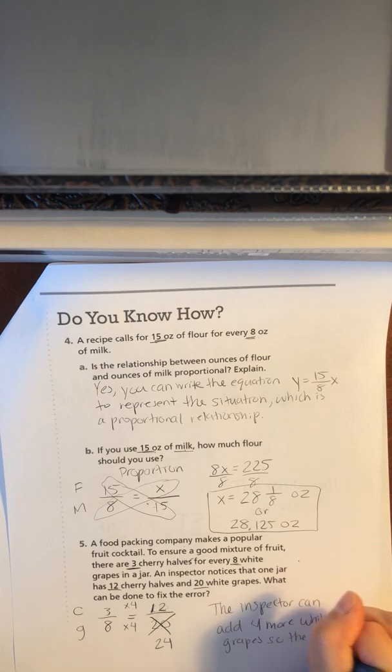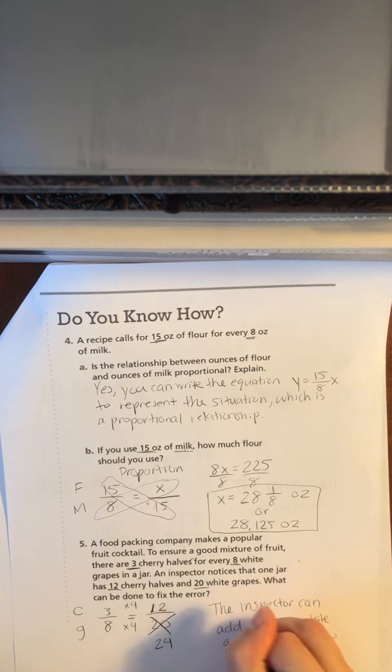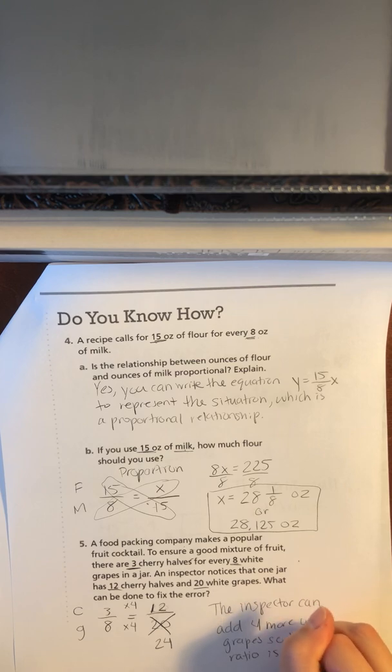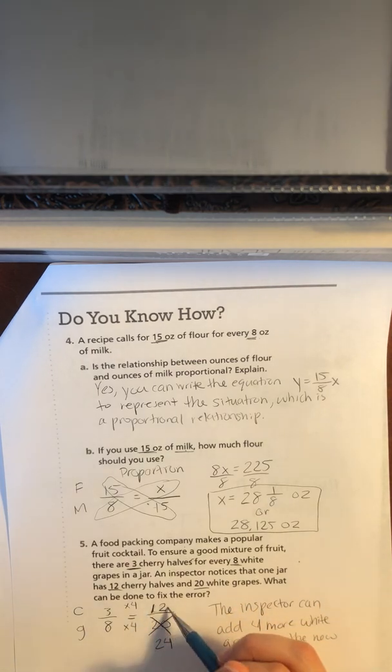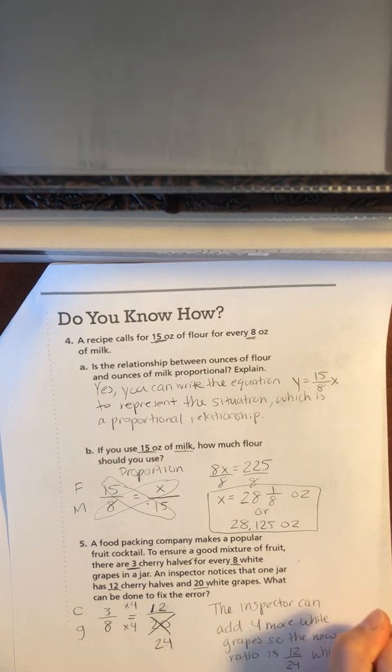So the new ratio is 12 over 24. So instead of 12 cherry halves to the 20 white grapes, it's now going to be 24 white grapes. So we're adding 4 here. So instead of 20, it's 24. And which is equivalent to 3/8. So now it's equivalent to that.